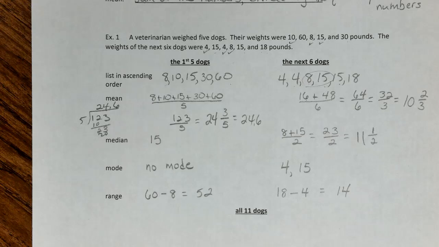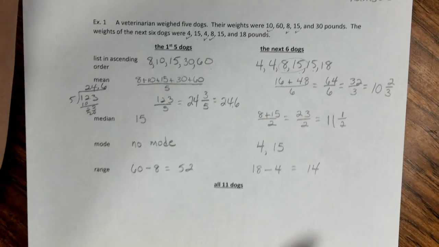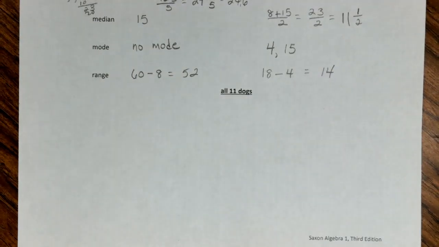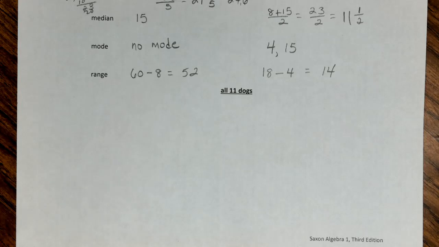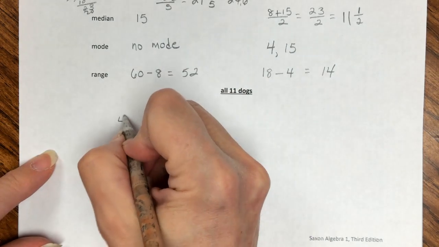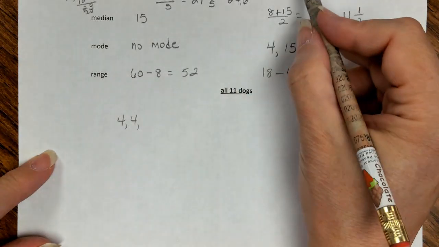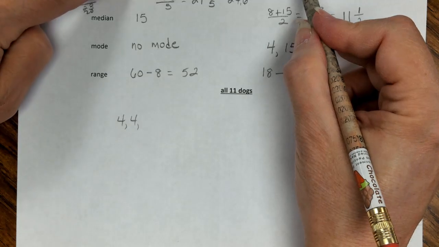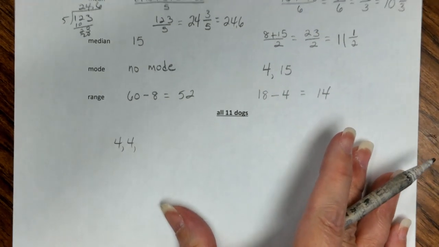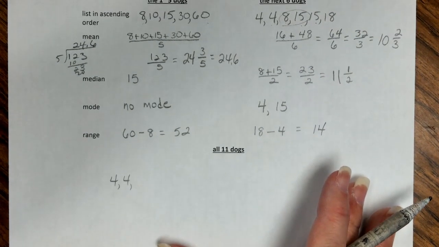Okay, now at the bottom of the page here, we're going to consider all 11 dogs in one set. So a set of 11 numbers. And we're going to do this all over again, listing them all in order. Okay, so we have 4, 4, 8, and then this other 8. Oops, I'm off screen. This might be difficult to fit.